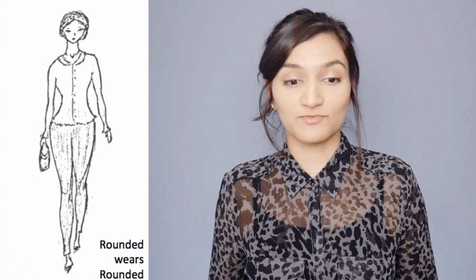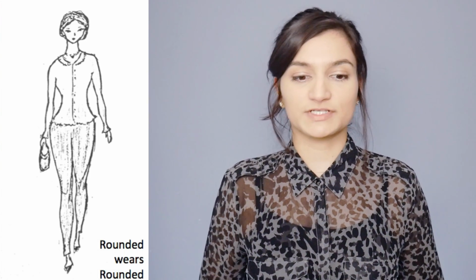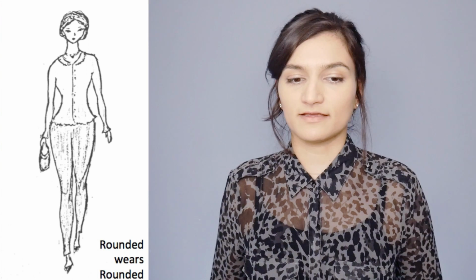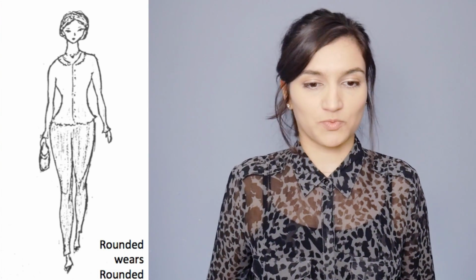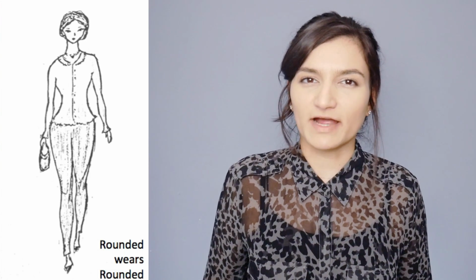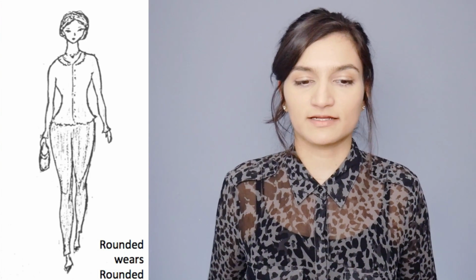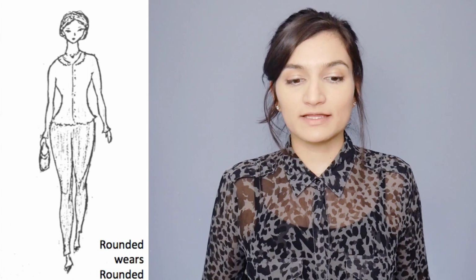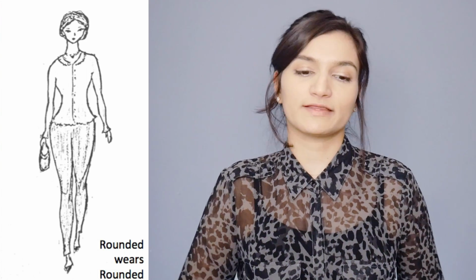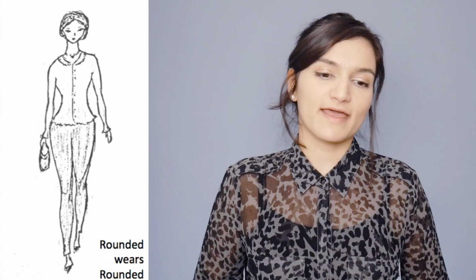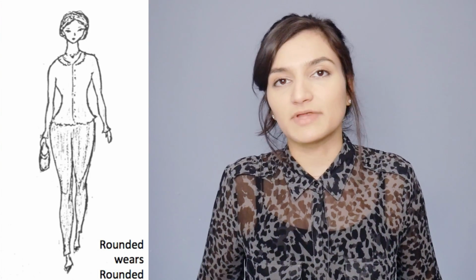And finally, when rounded wears rounded, it looks just right. It doesn't look like the outfit is wearing her or that she's wearing the outfit. It just looks like a complete look, right? It just looks like this is what she looks like. And that's sort of the effect of wearing your own lines. And it's important to remember that in this look, all three of these ladies are dressing, quote unquote, for their hourglass, right? They are accentuating their waist, and basically that's the main tip for an hourglass shape.